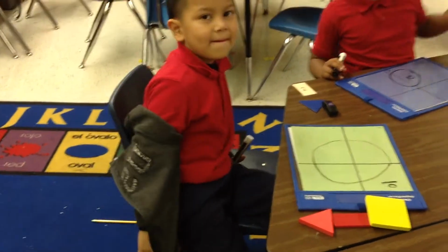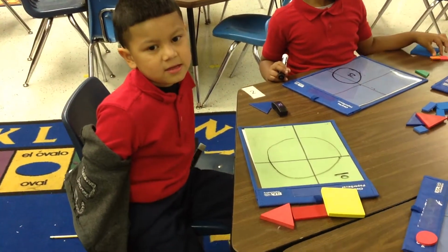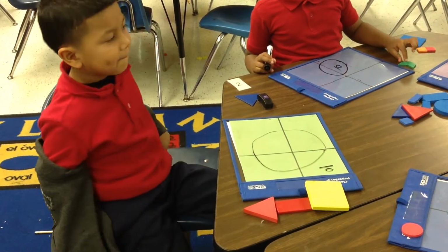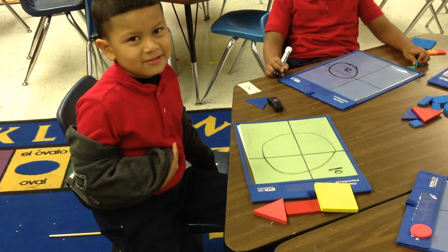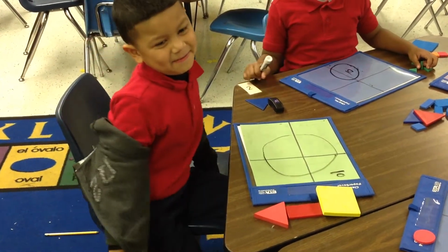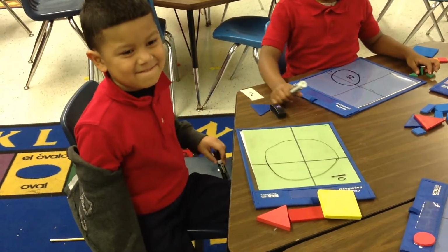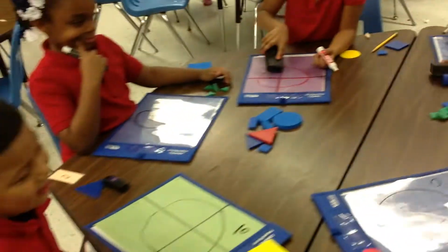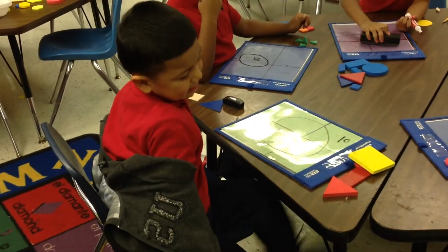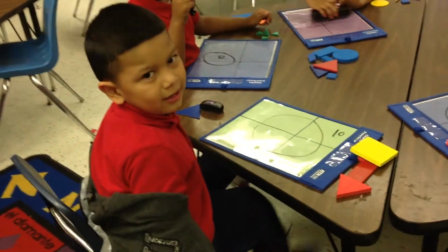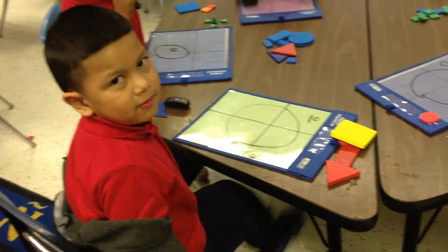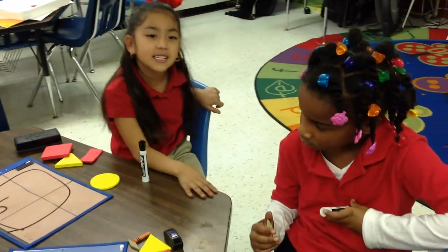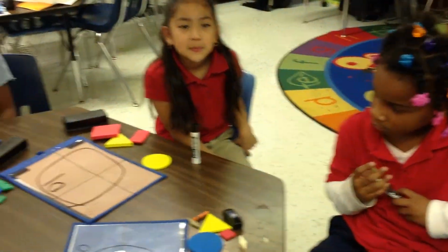Andrew, which shape would you like the most? If you had to choose between the shapes, which is your favorite shape? And why? The triangle. Why? Because it's my favorite. Why is it your favorite? Because the triangle looks like the roof. Okay. Delicia, which is your favorite? The circle because it's easy. Okay, the circle because it's easy.